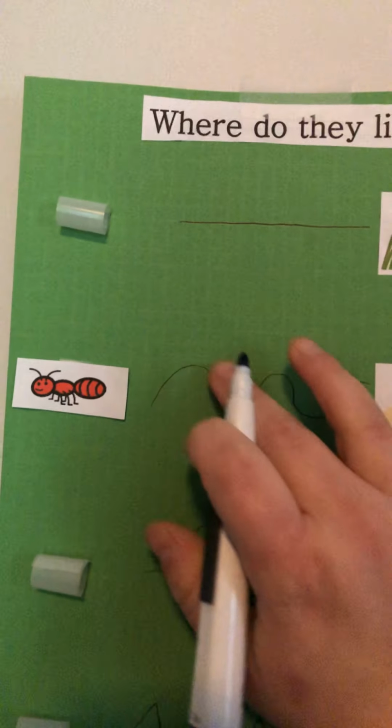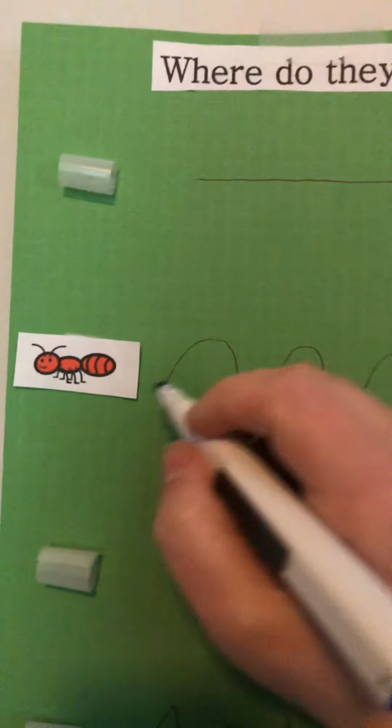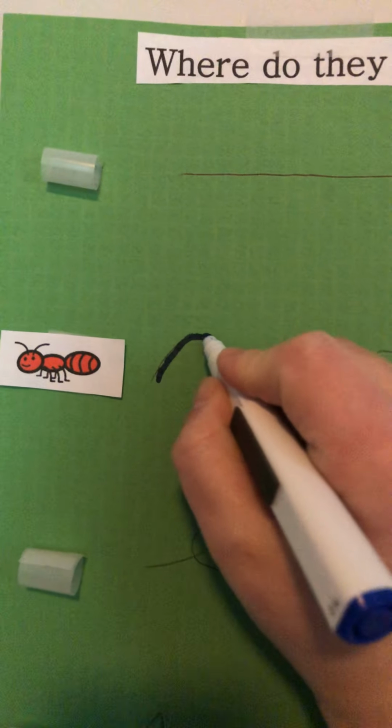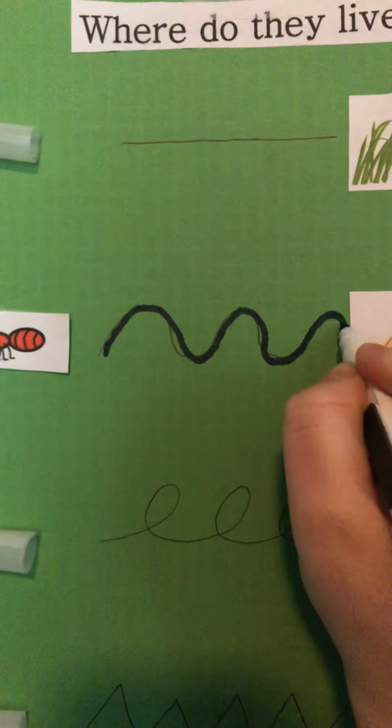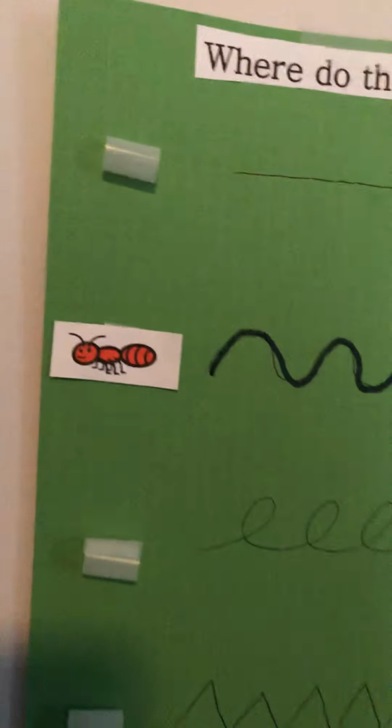Okay, so I'm going to take my marker and I'm going to pretend that the ant is going towards the anthill. So I'm going to trace this line as best I can. Now it's going to the anthill.